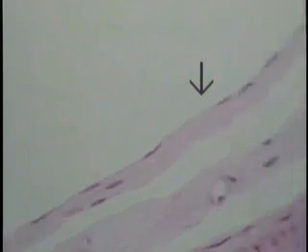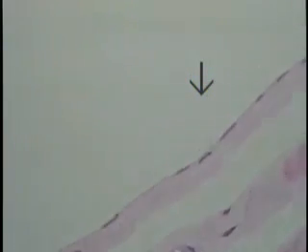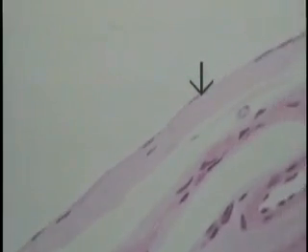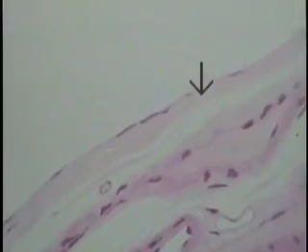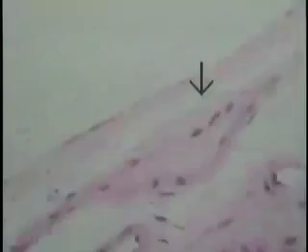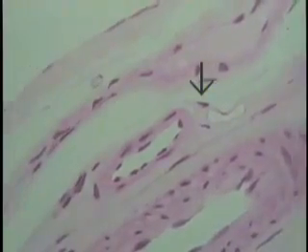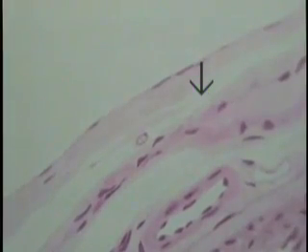Let's trace it by moving the microscope a little bit and get a slightly different field to examine.